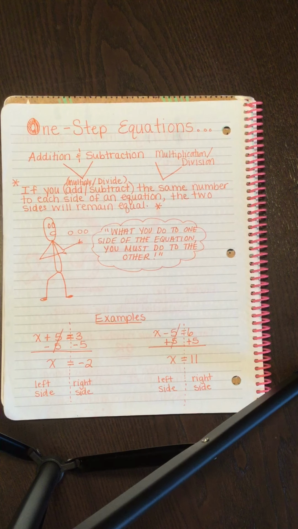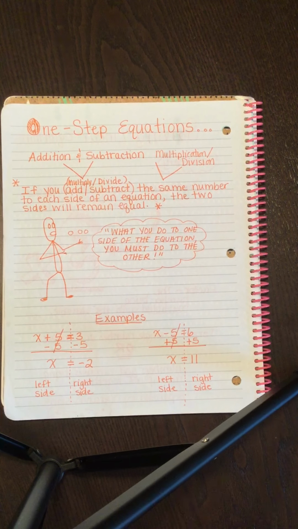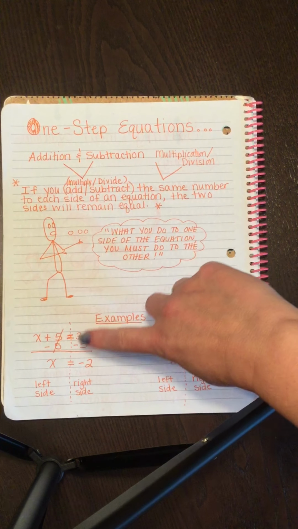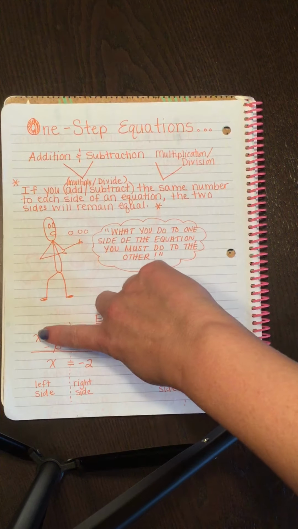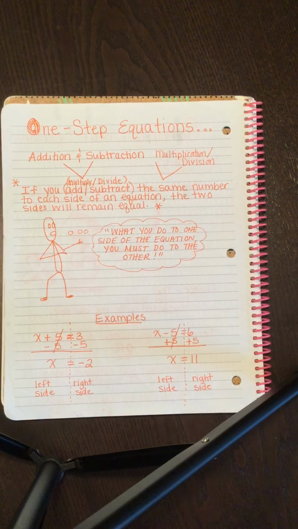You can check to see if this is right by plugging your answer back into the original equation and making sure that it's true. So if I were to plug negative 2 back into this and say negative 2 plus 5, if I get an answer of 3, then I know my answer is correct. If I do not, then that means I did something wrong.